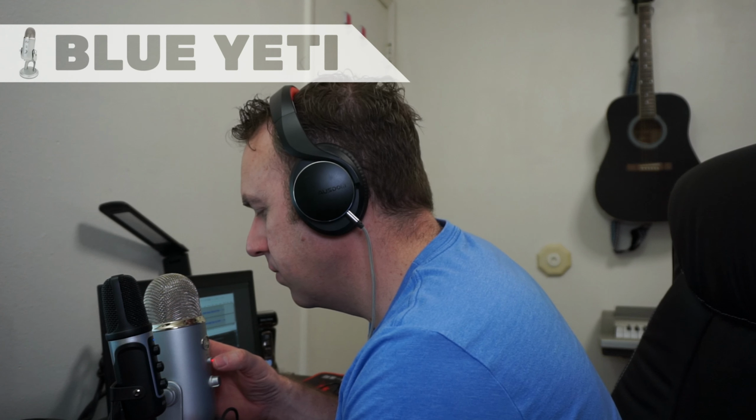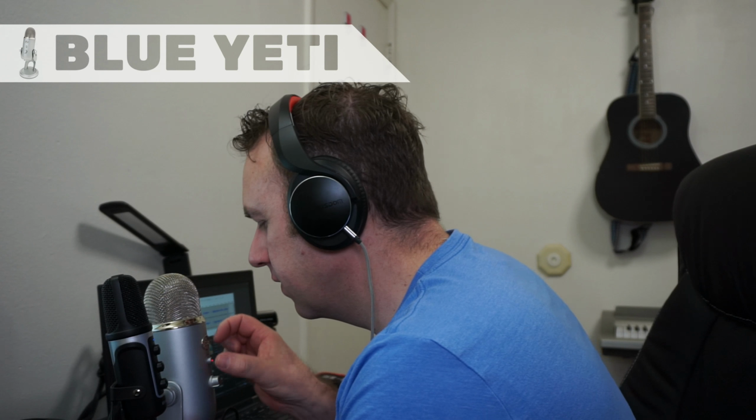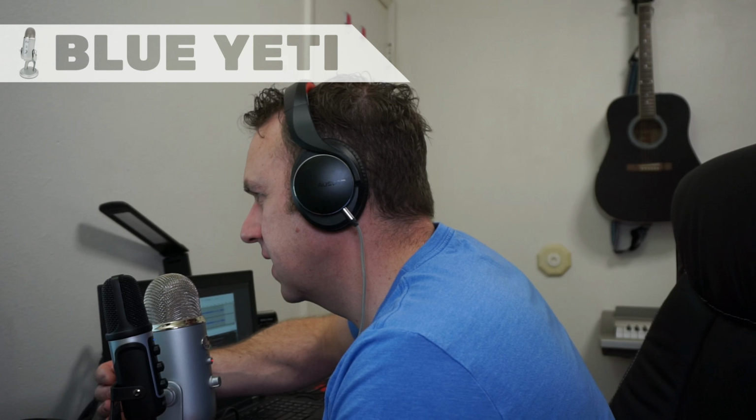And here's the Blue Yeti. So the Blue Yeti does not have echo, which I think is fine. The Blue Yeti does have a mute button that's kind of handy. I'm not a huge fan of the design of the Blue Yeti. I wish all of the knobs were in front. They are not. That makes things kind of difficult in back.